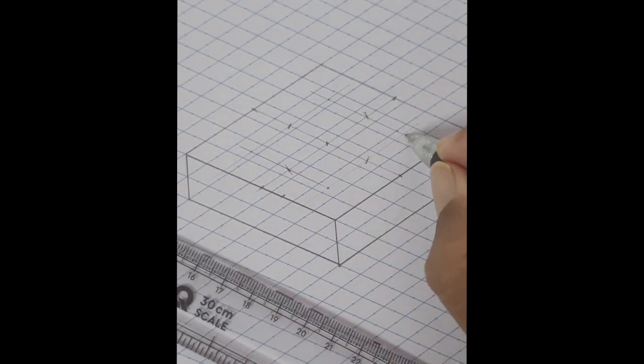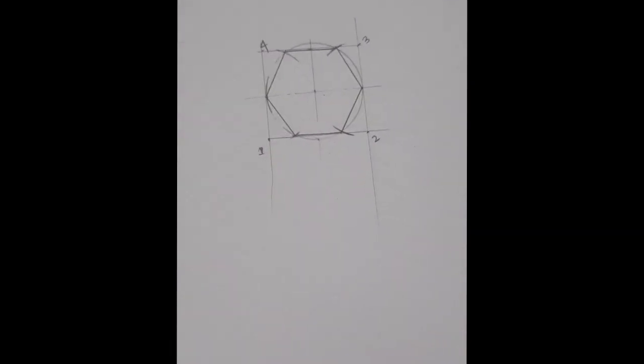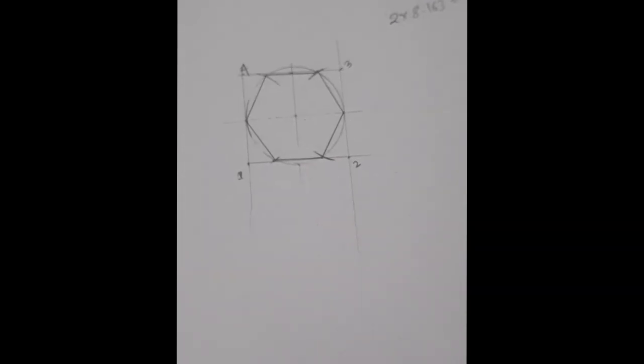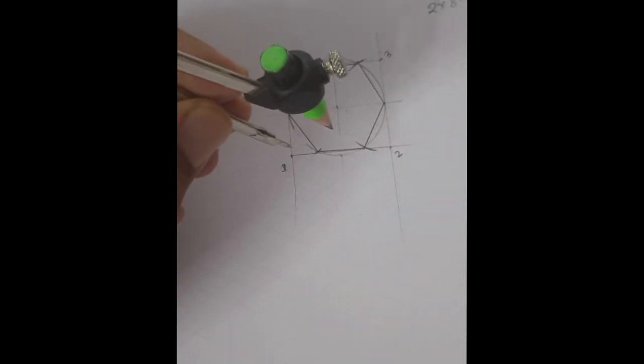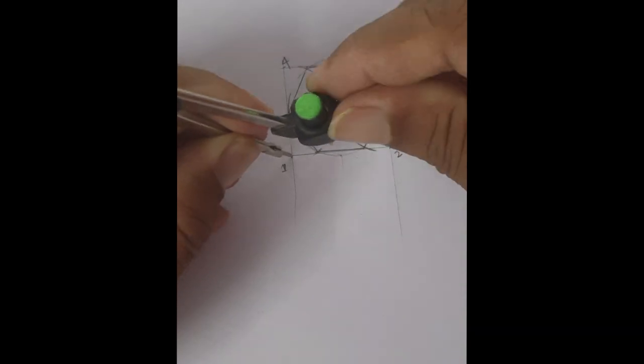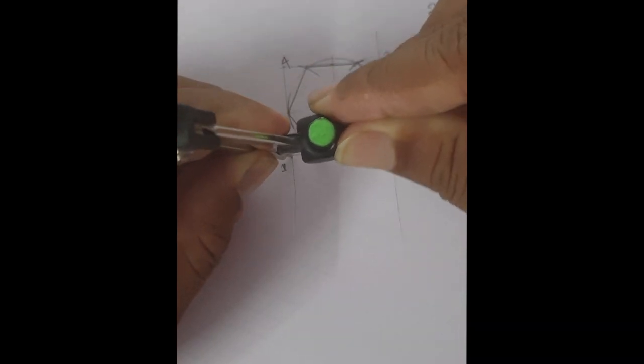So now measure the distance of the hexagon from the reference point. Let us take, I got a corner point 1 here. I'll measure this much distance.